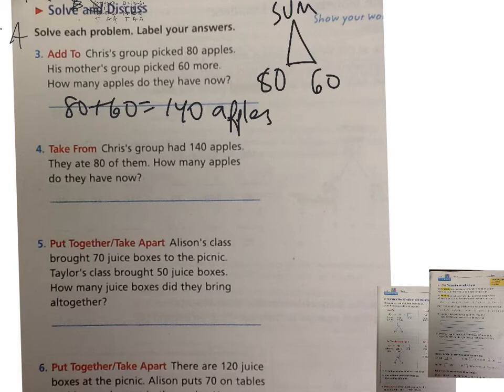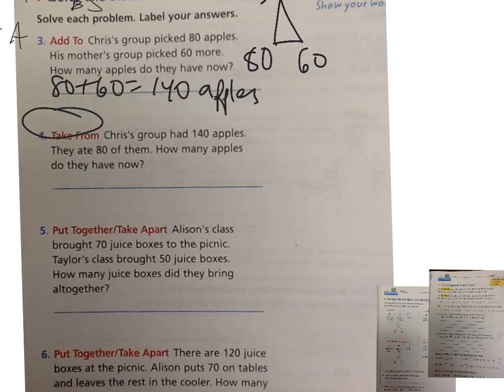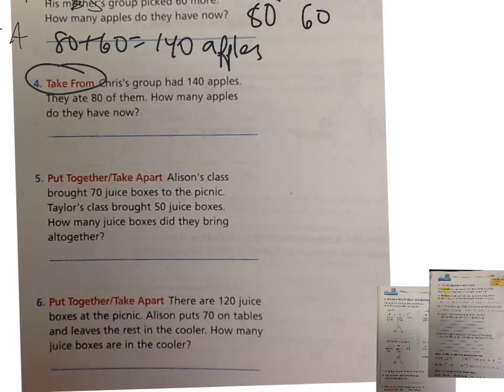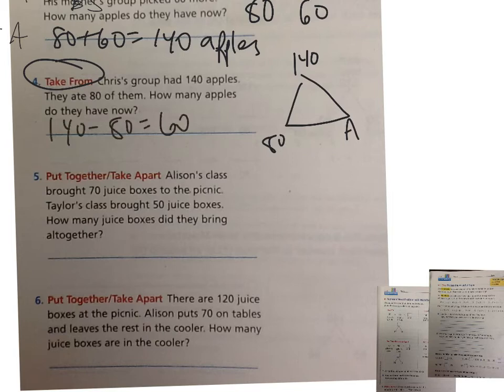Okay, next one says take from. When you do take from, you know your total, you know your sum, and what you're going to do is subtract. So Chris's group had 140 apples. They ate 80 of them. How many do they have left? So we're missing that add-in right there. So what you can do is you can take your total, 140 minus 80, to equal 60 apples. Remember, put your unit in.